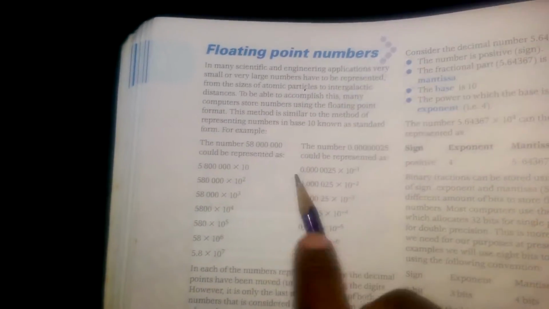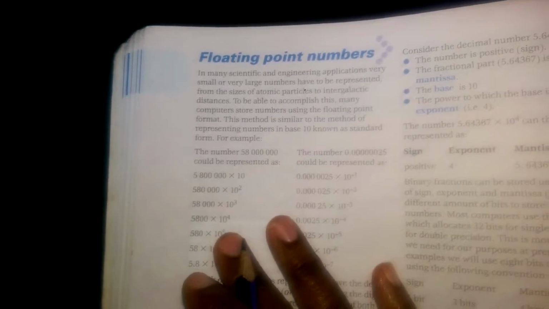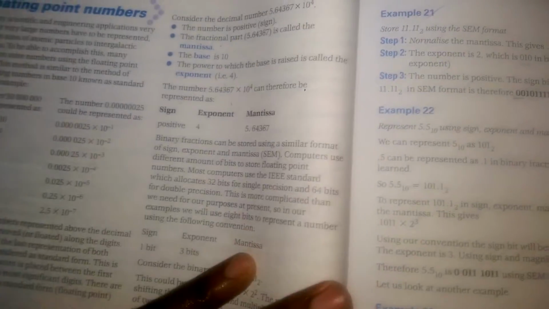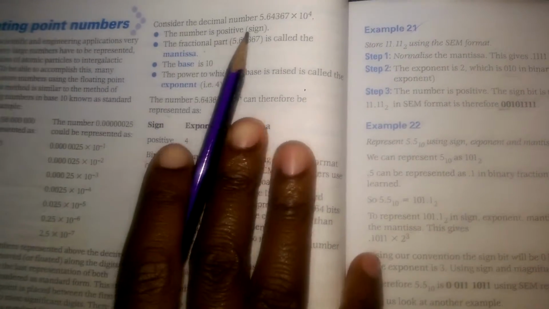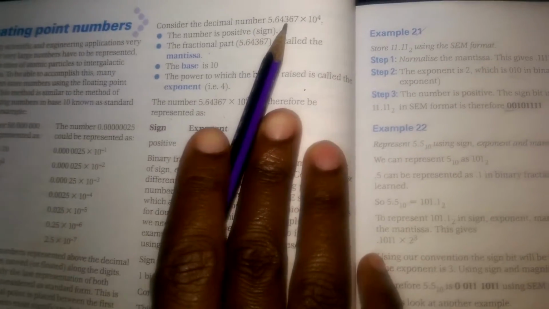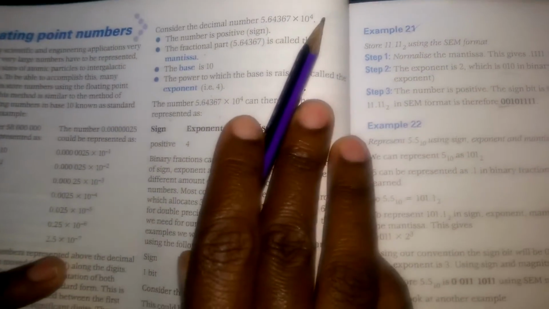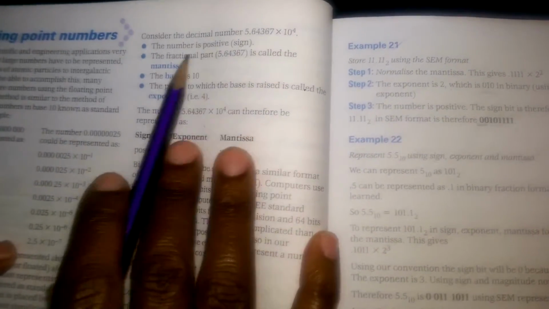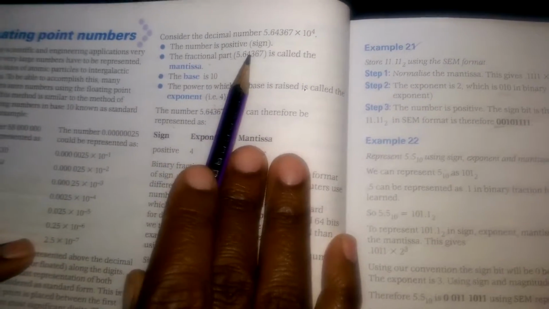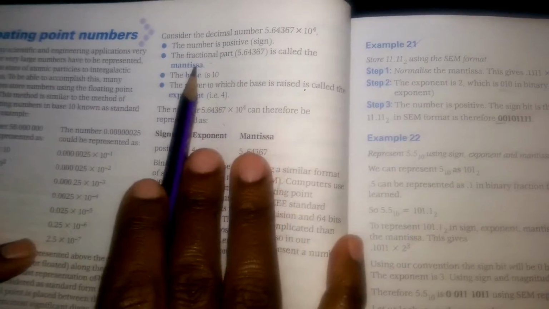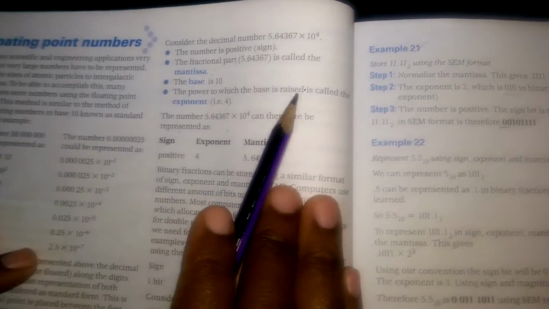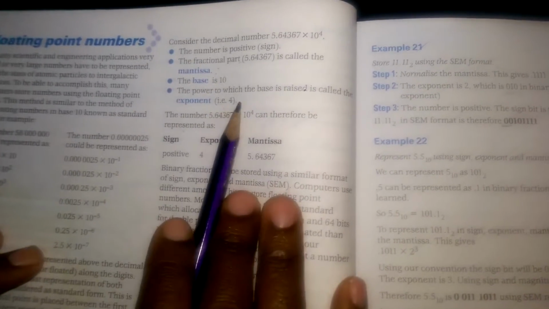Alright, so floating point numbers. Over here, we're just talking about floating point as in what you're used to in base 10. Now, over here we have an example. Consider the decimal number 5.6437 times 10 to the 4th. The number is positive, which you know is a sign. The fractional part, 5.64367, is called the mantissa. The base is 10. The power to which the base is raised is called the exponent, and that is 4.